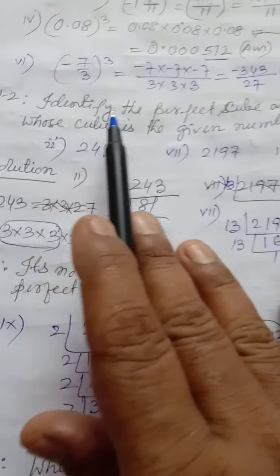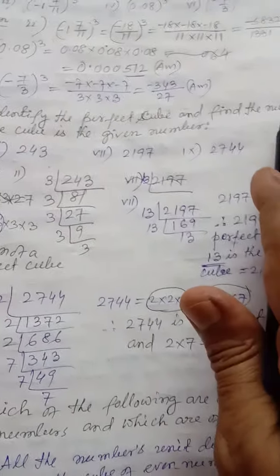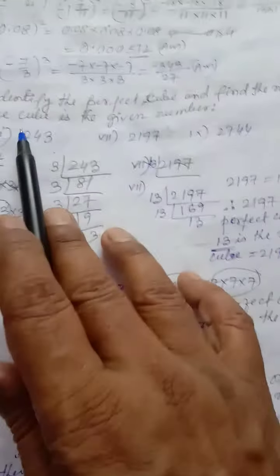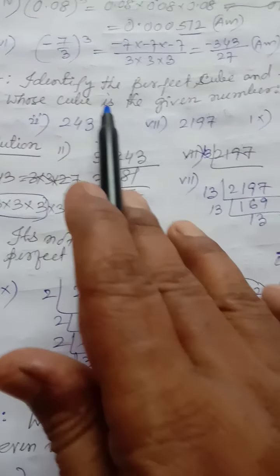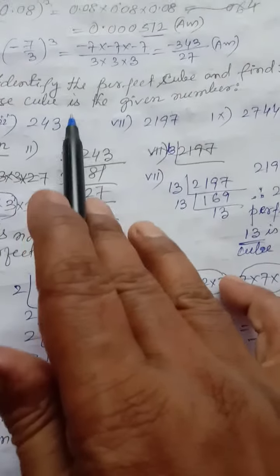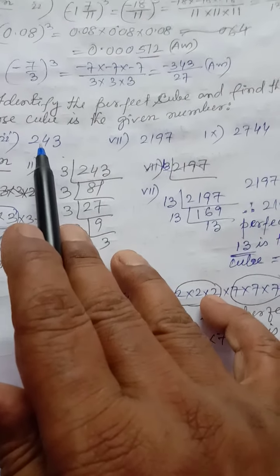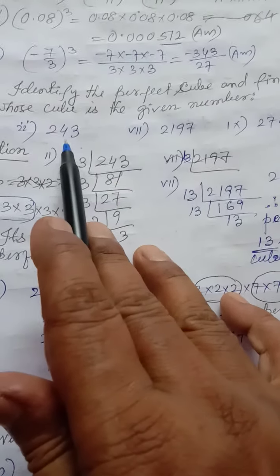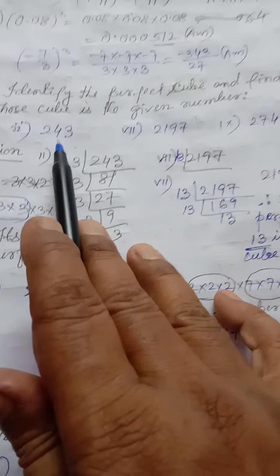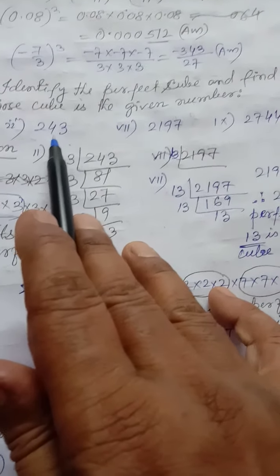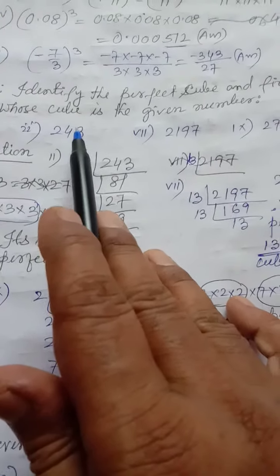Okay. Now see the second sum I have taken: identify whether it's a perfect cube, and then find out whose cube it is. For a whole number, you have to certify whether it is a perfect cube or not. If it is a perfect cube, then whose cube value is this? So you have to find the cube root of it basically.